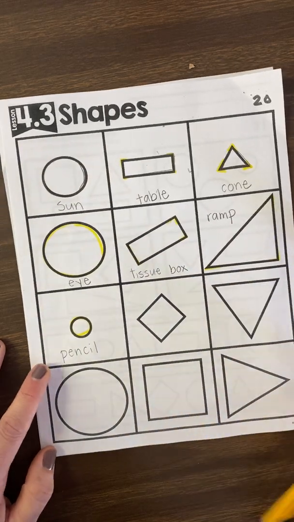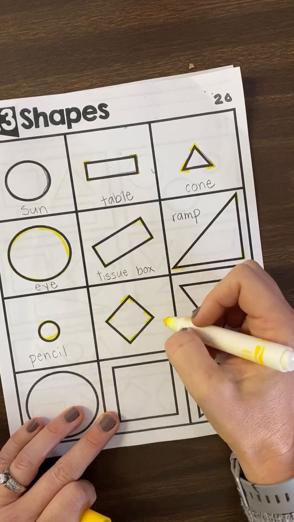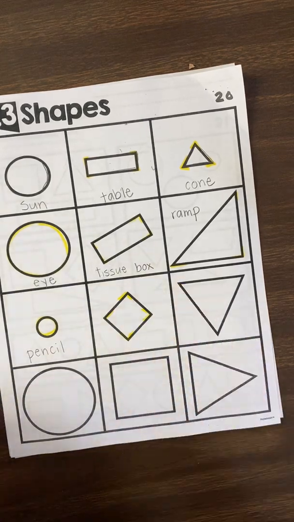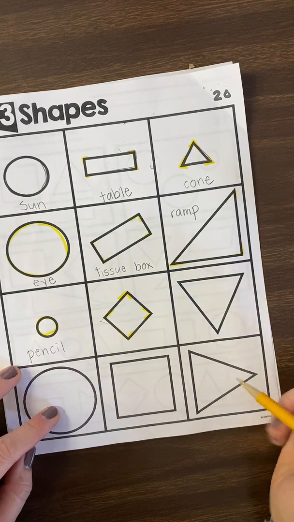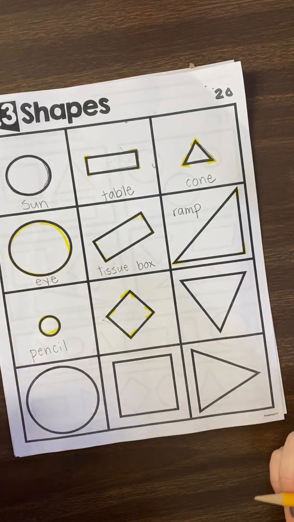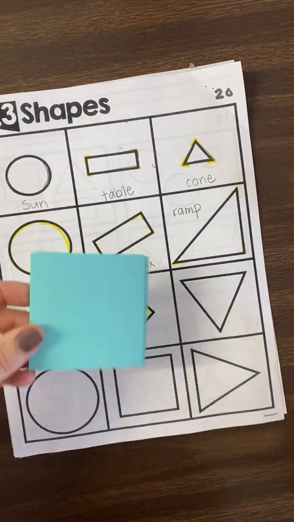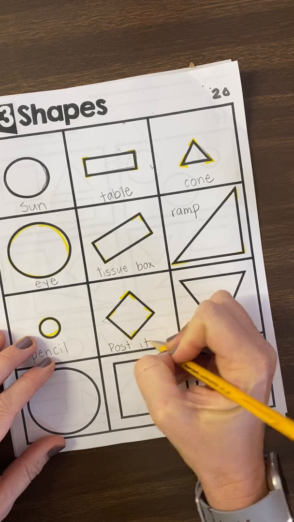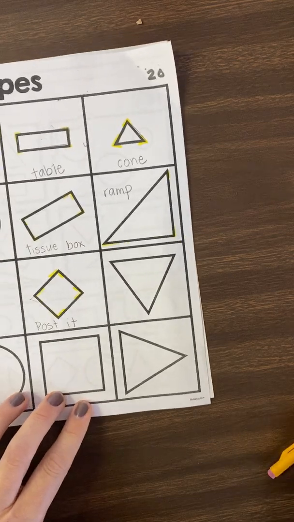Okay, and then we also have another one here. Four sides, four angles, four lines, and it is a square. Remember, a square is the same on all four sides, okay? So a square, let's see, what is a square? There are more rectangles in our life than there are squares. There's not a lot of things that are squares. Oh, you know what? I see something right here that's a square. A Post-it. I'm going to write a Post-it because I use those a lot. Okay, a Post-it.